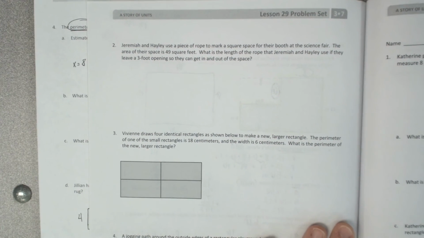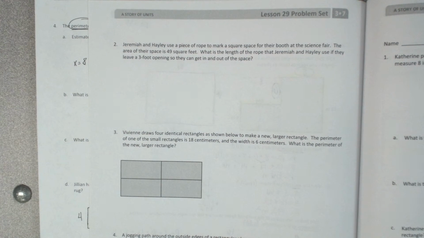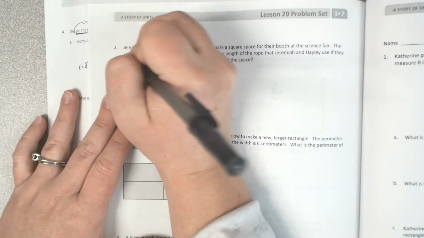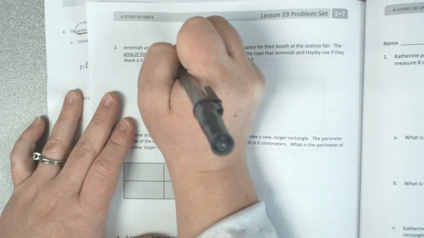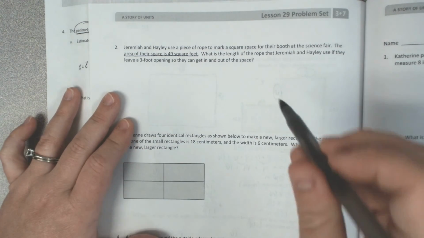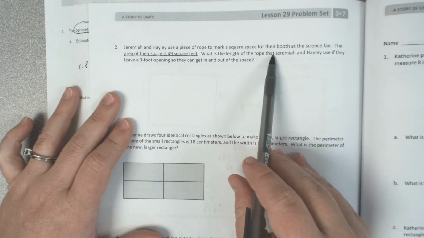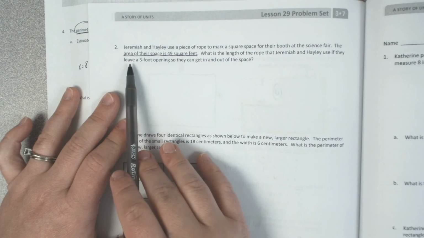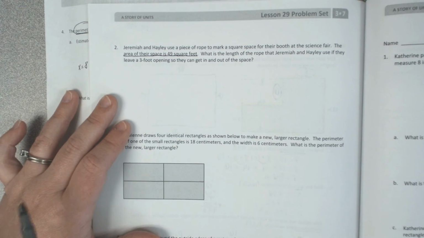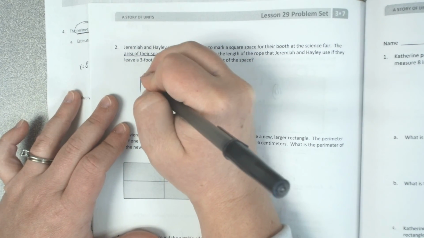So here we have number 2. Number 2, it says Jeremiah and Haley use a piece of rope to mark a square space for their booth at the science fair. The area, this is important. The area of their space is 49 square feet. What is the length of the rope that Jeremiah and Haley use if they have a 3-foot opening so they can get in and out of the space? Okay, so here's their booth.